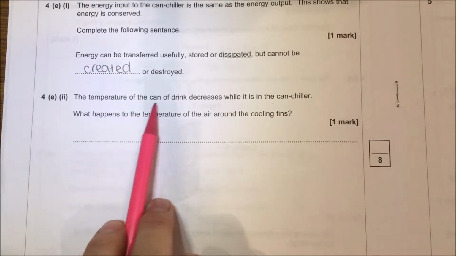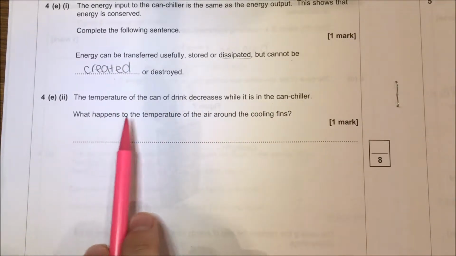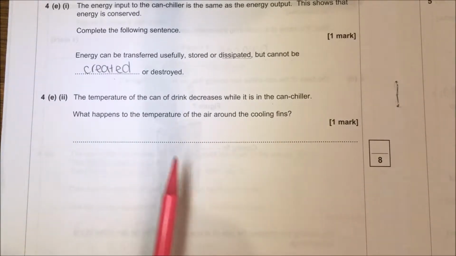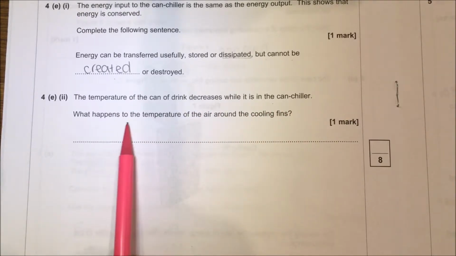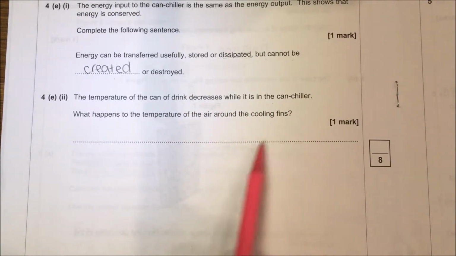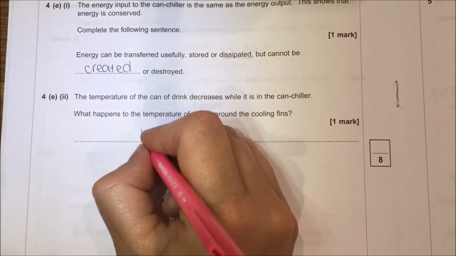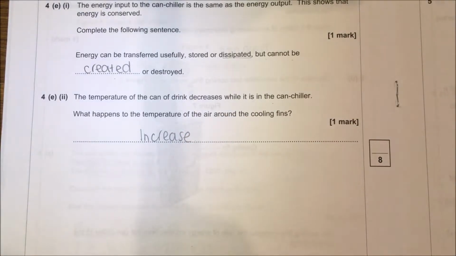Okay, the temperature of the can of drink decreases while it is in the can chiller. What happens to the temperature of the air around the cooling fins? Okay, so if the temperature of the can decreases while it's in the can chiller, we know that the cooling fins mean that the energy is lost, so the temperature of the air around the cooling fin will actually increase. Okay, as we lose energy from the cooler itself or the can. Right, on to question 5.